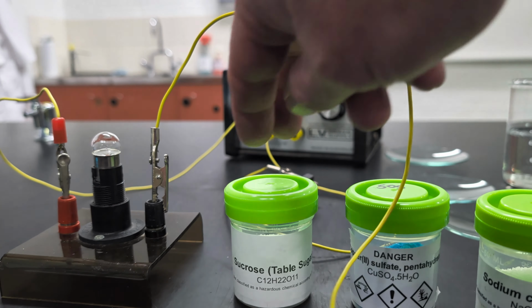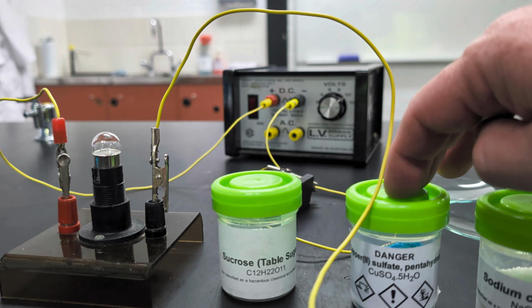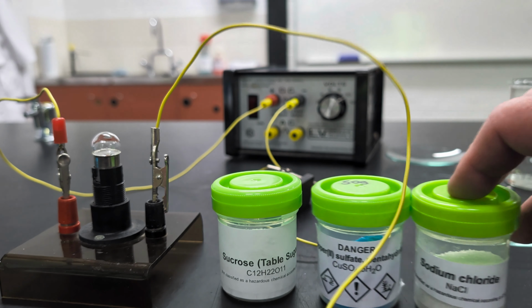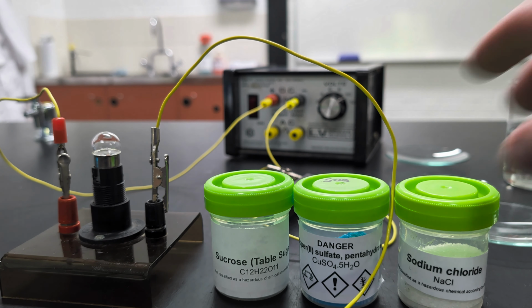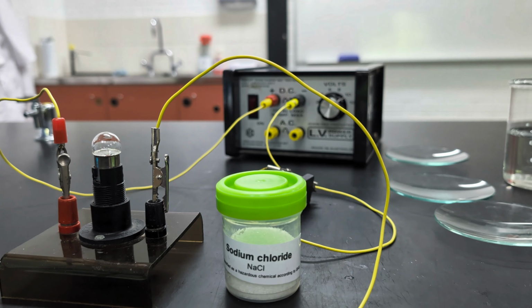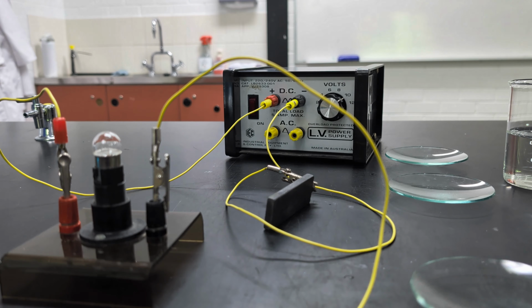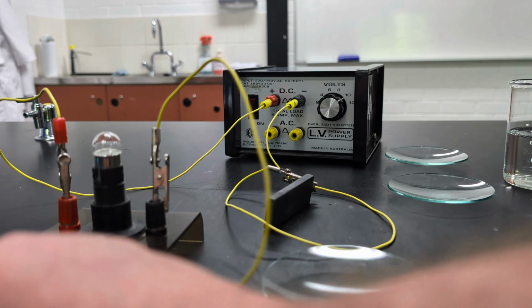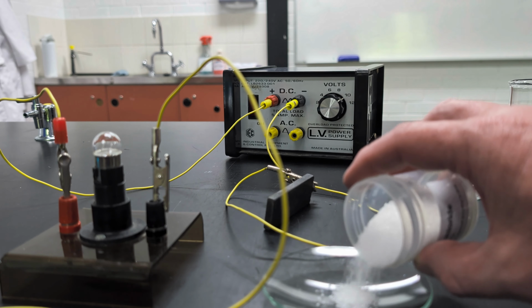Now we have sucrose, that's your basic table sugar. We have some hydrated copper 2 sulfate and some sodium chloride, that's just salt that you'd put on your fish and chips. So let's look at sodium chloride first. Let's look at some salt. We'll put a bit on this watch glass here. Just tip out a bit of salt onto the watch glass.